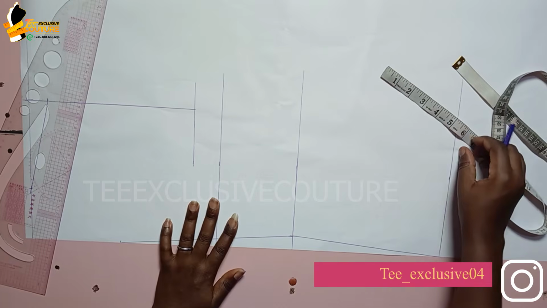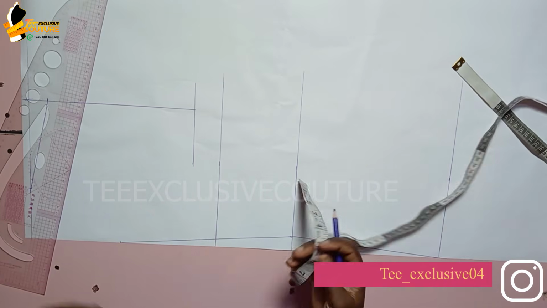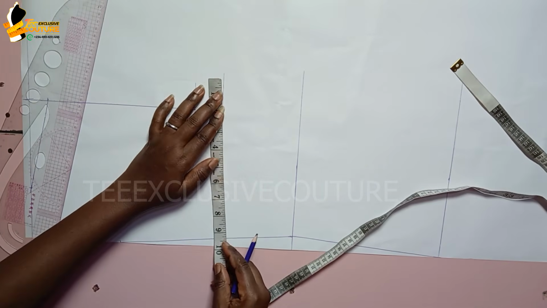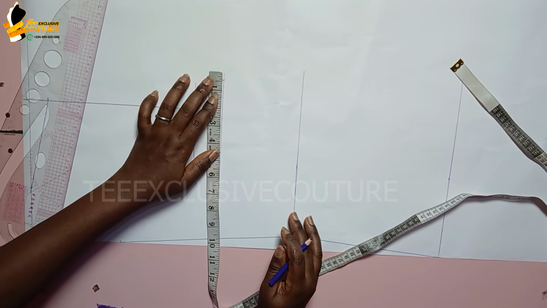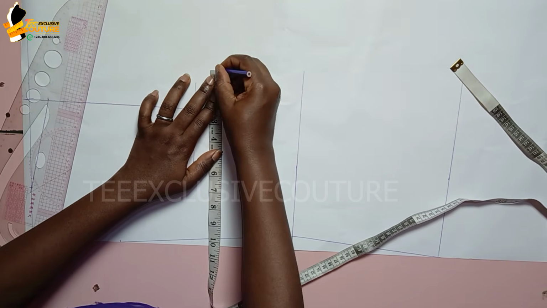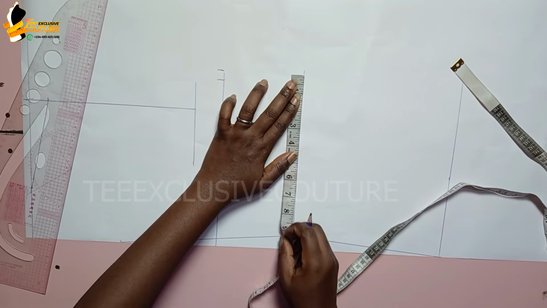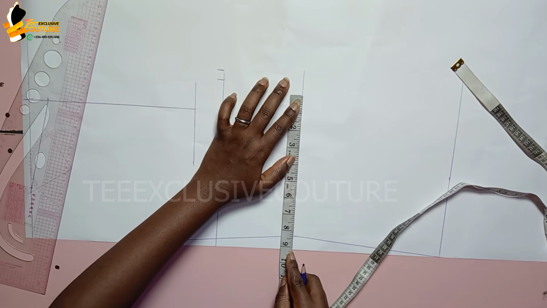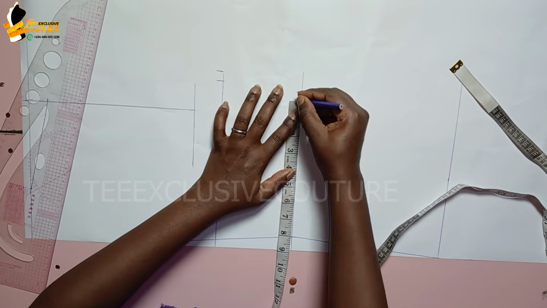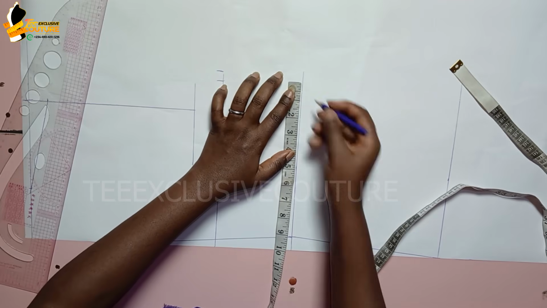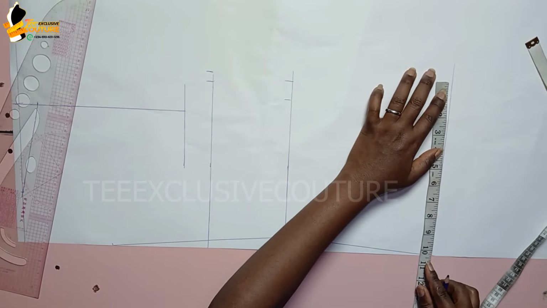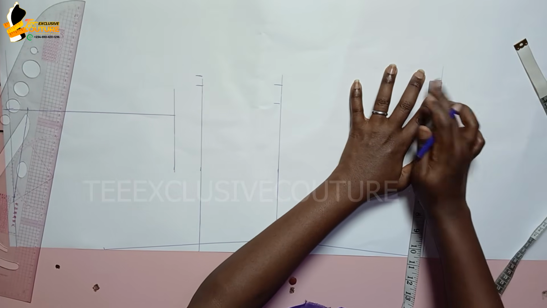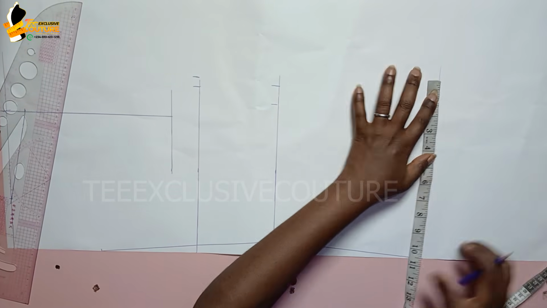Alright, so then I can go ahead to input all of my measurements. My bust divided by 4, I have 9.25, and I will have 0.5 as ease allowance. On the waist also, I will go in by the waist divided by 2. I'll add 1 inch as ease allowance. My hip divided by 4 also. So whatever I have on the hip, I will take it down to the hem.